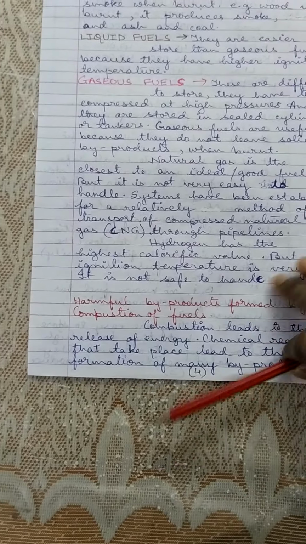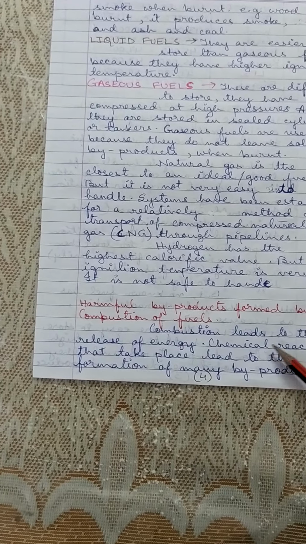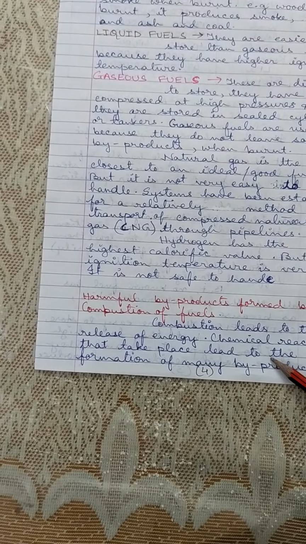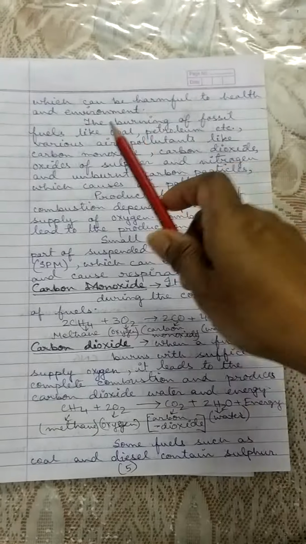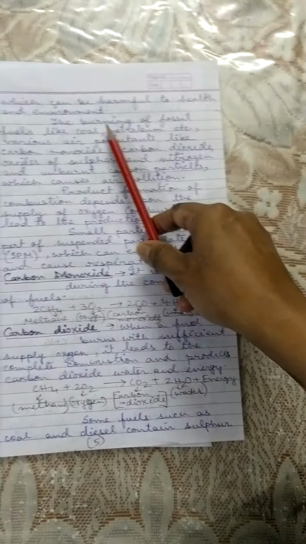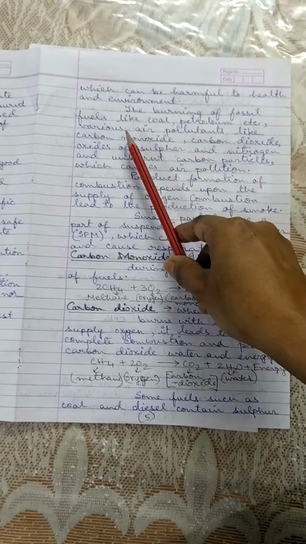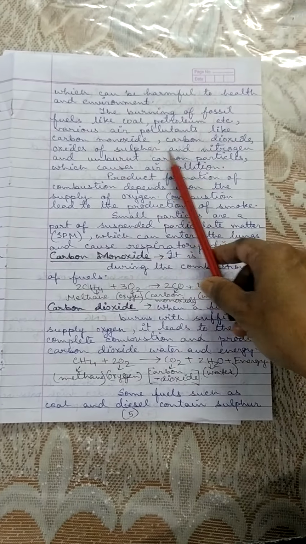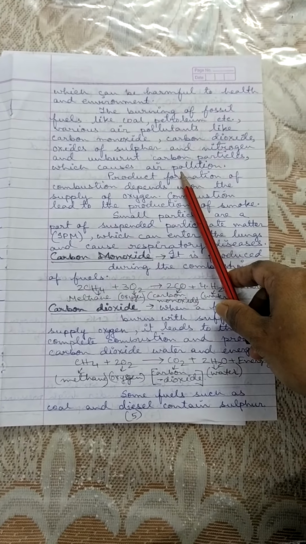Harmful byproducts formed by the combustion of fuels. Combustion leads to the release of energy, that we all know. The chemical reactions that take place lead to the formation of many byproducts, which can be harmful to health and the environment. The burning of fossil fuels like coal, petroleum, etc., releases various air pollutants like carbon monoxide, carbon dioxide, oxides of sulfur and nitrogen, and unburnt carbon particles, which cause air pollution.